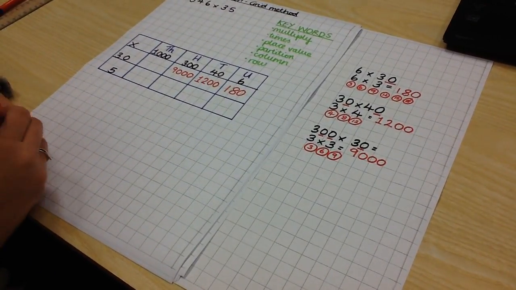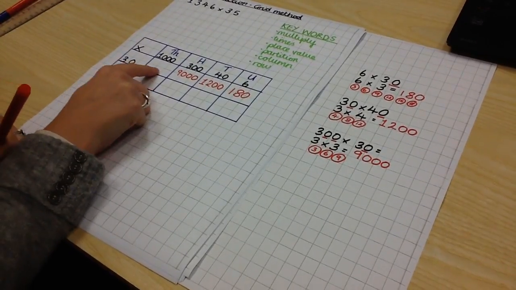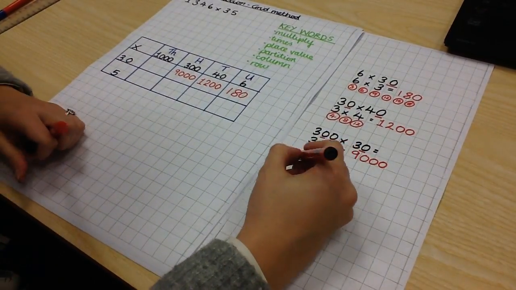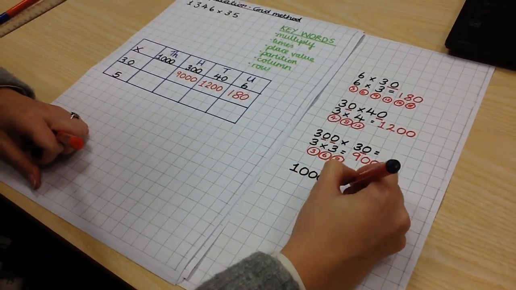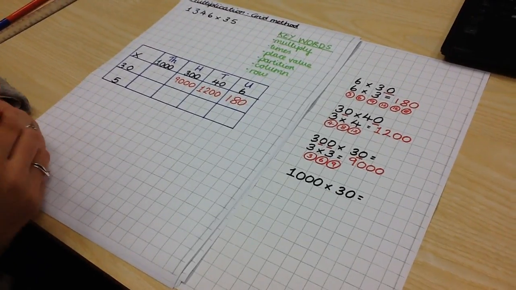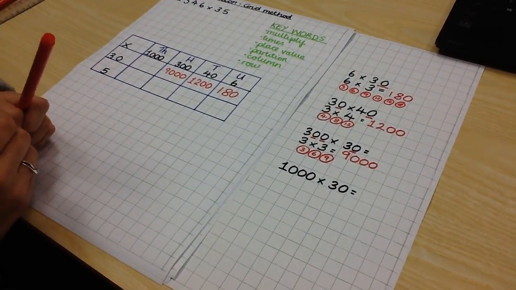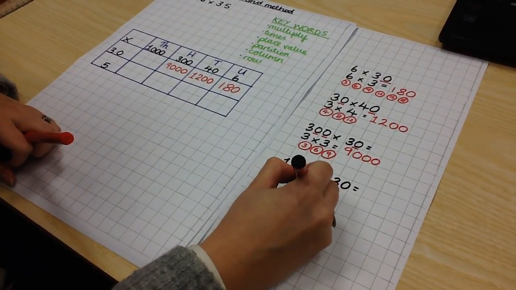Then we move on to the final column, which asks us to times 1,000 by 30. Again, if we remove the zeros, we can make this really easy, doing 1 times 3.